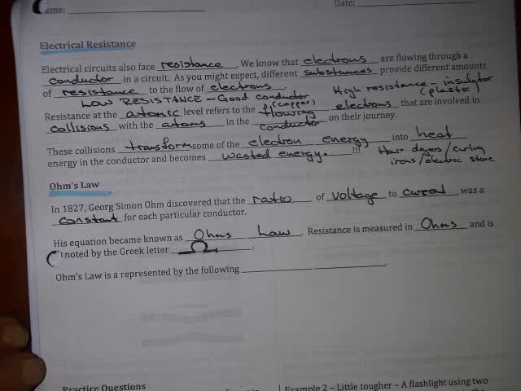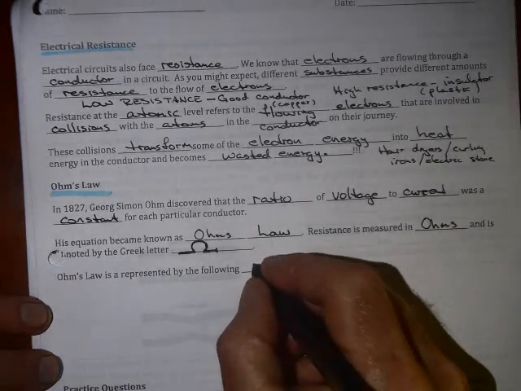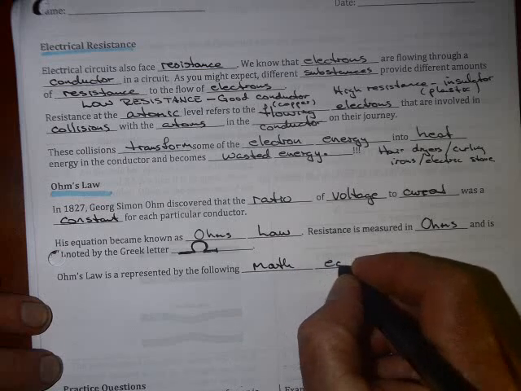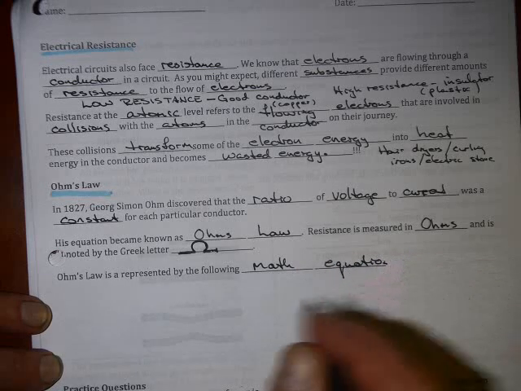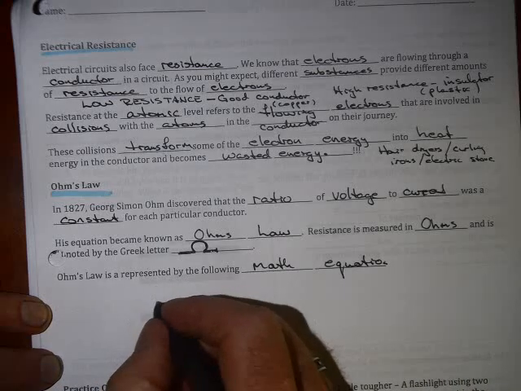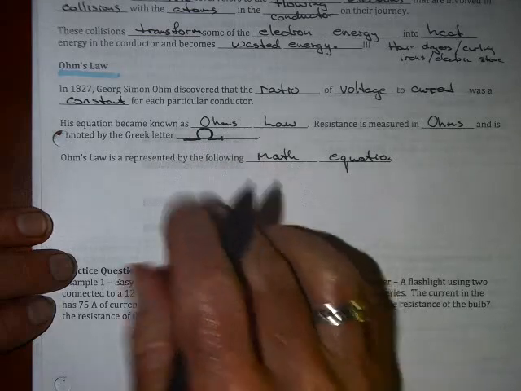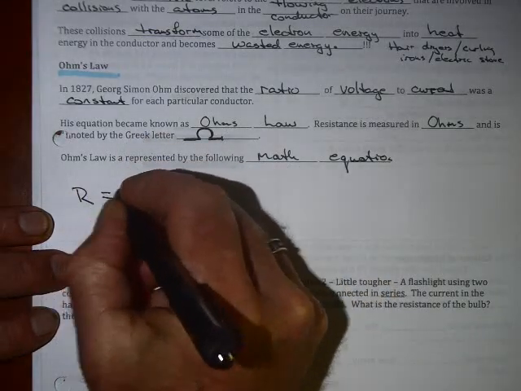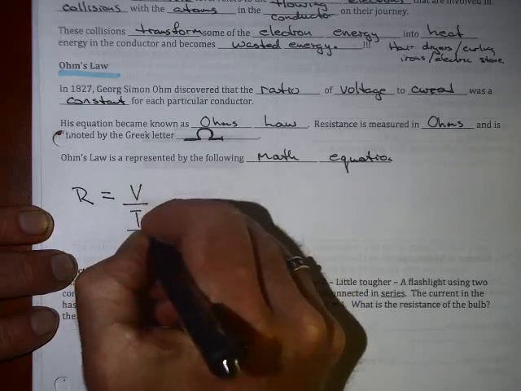And so basically this is the math equation that we use. So this is Ohm's law. Resistance is equal to the ratio of the voltage to the current.